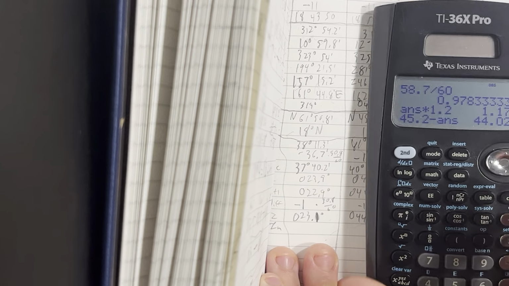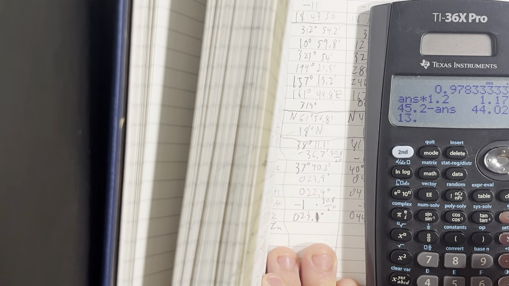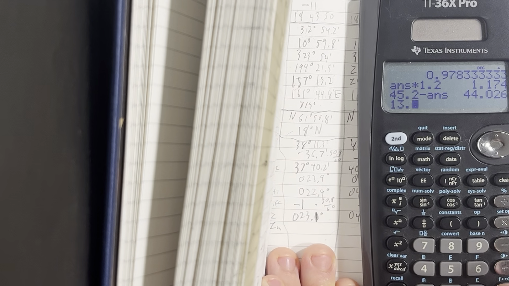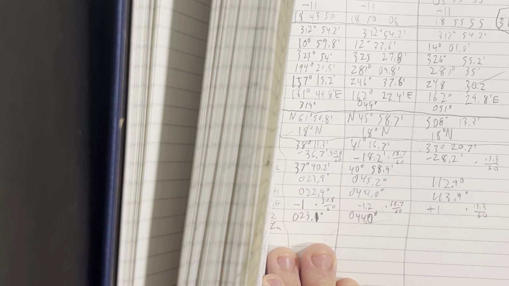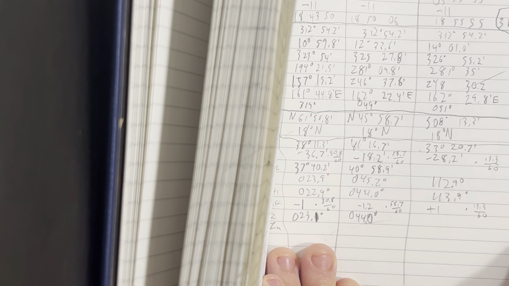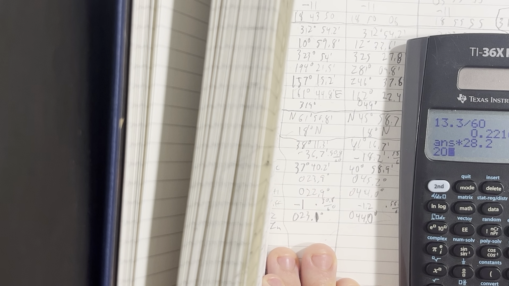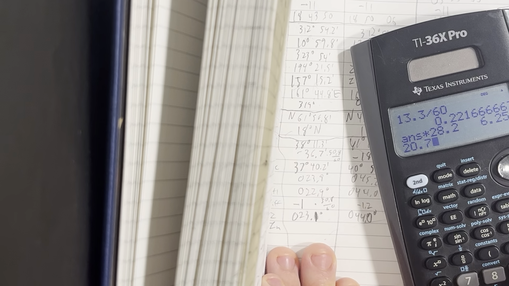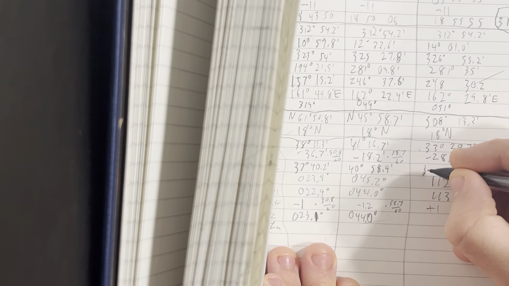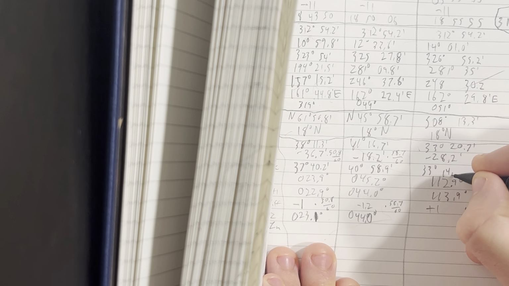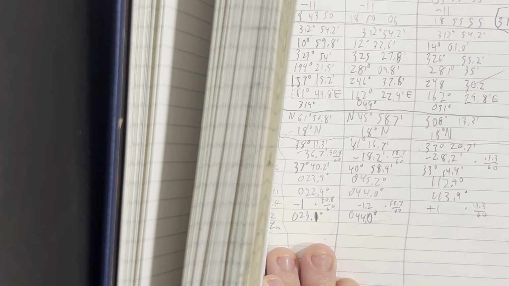Now we have to do it once again for Rigel. We'll get 13.3 divided by 60 times 28.2, which gets us 6.5. So we'll do 20.7 minus answer, 14.4. We'll keep that as 33 degrees, 14.4 minutes.